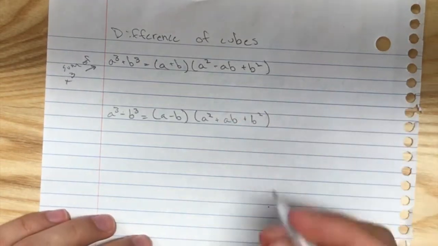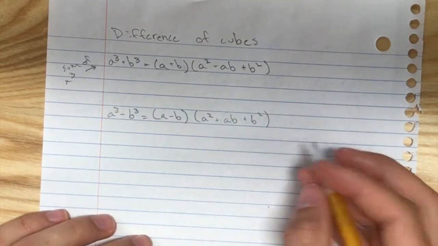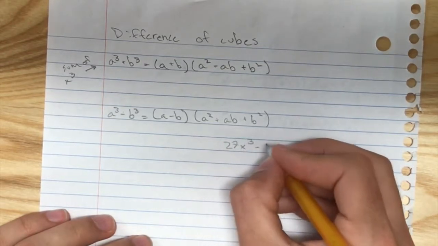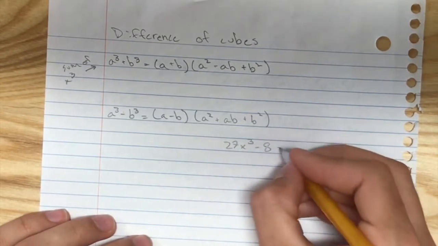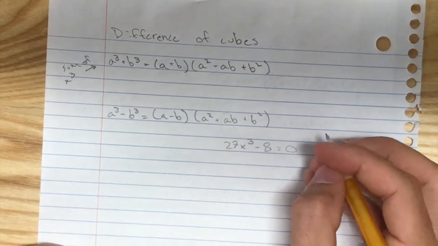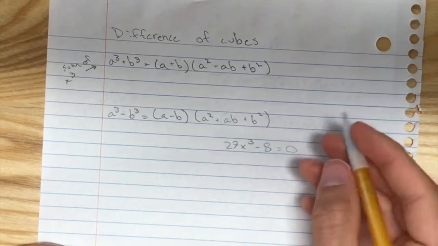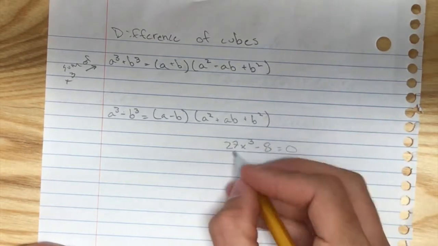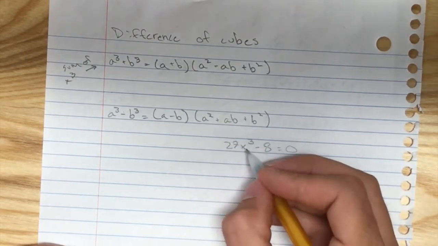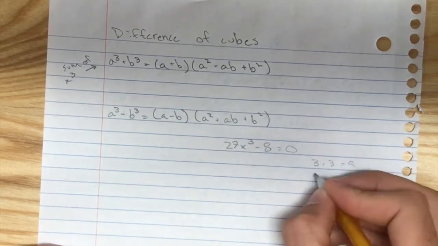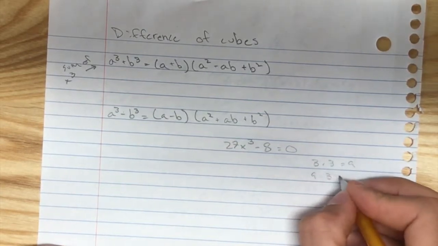So an example problem that you might see for the difference of cubes could be something like this: 27x cubed minus 8, let's say. So I'm going to set that to 0, as I do most of the time. And now you can solve it. So first I'm going to find out what the a and b values are. So my a value is going to be what cubed equals 27? So it's 3. So 3 times 3 equals 9, and 9 times 3 equals 27.